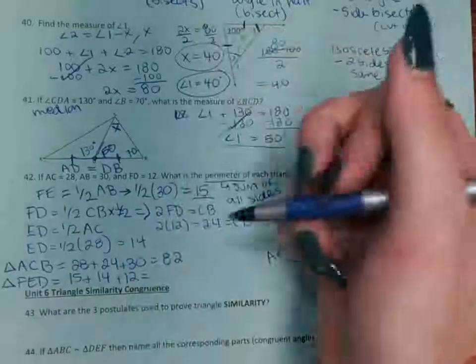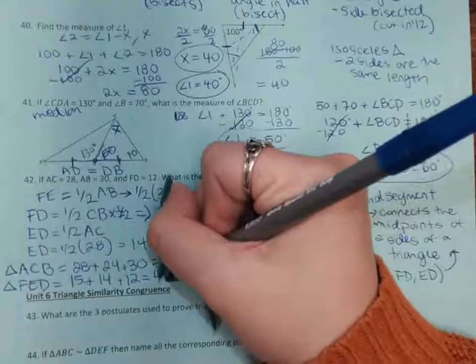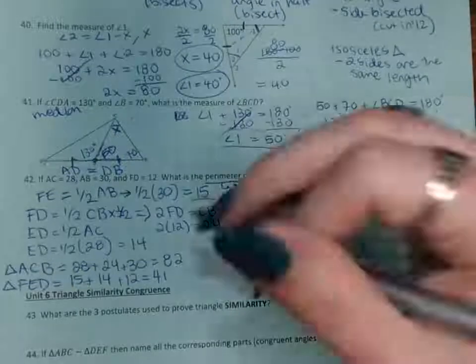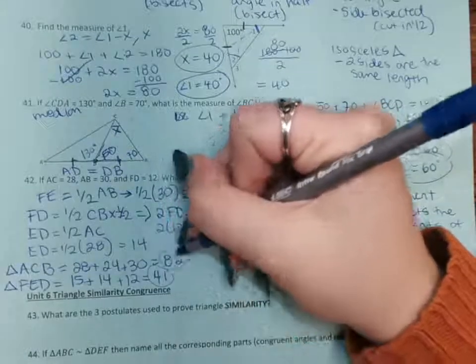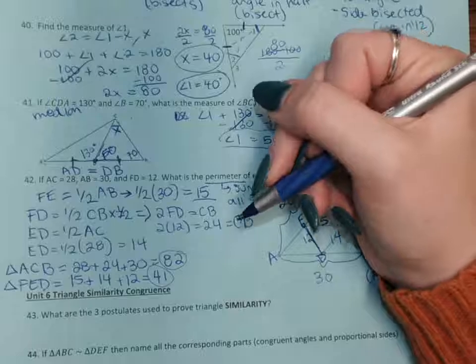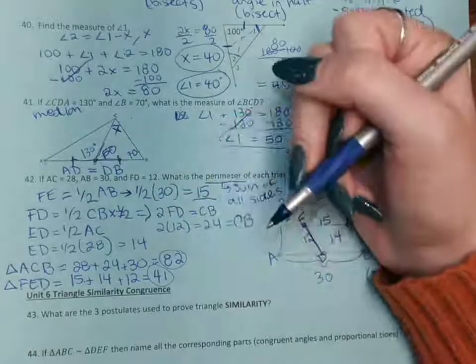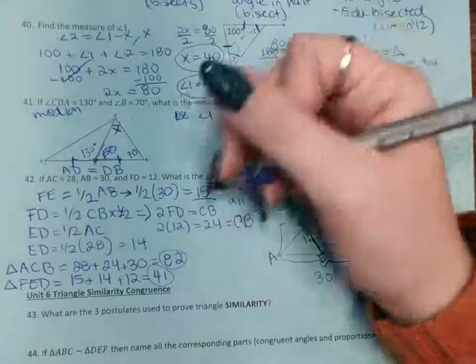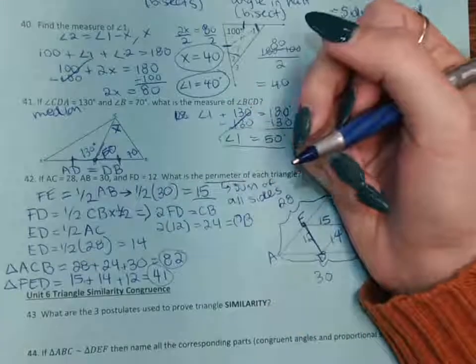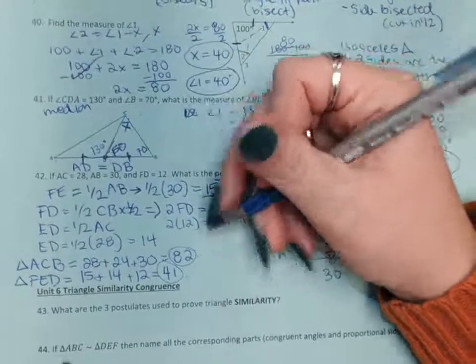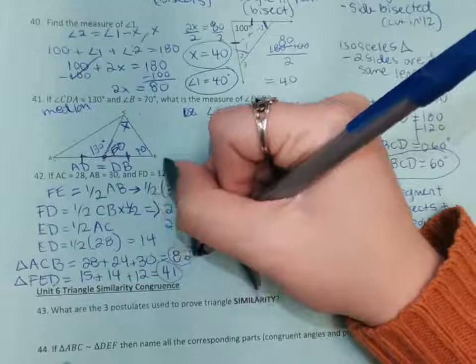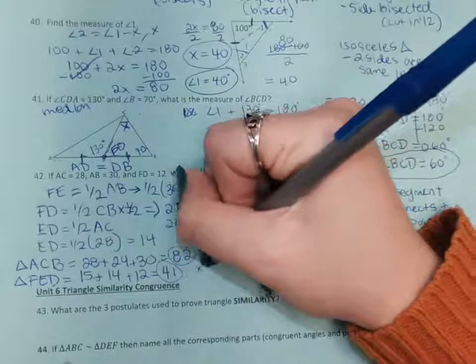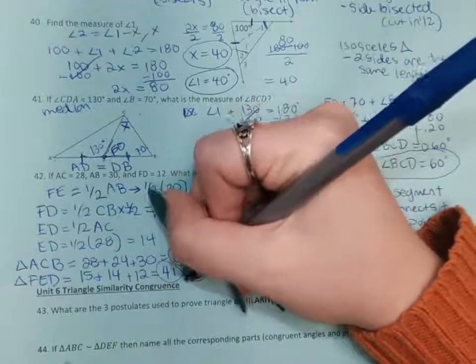So, do you notice anything funny about those perimeters? Notice that the big triangle has double the perimeter of my small triangle. Okay, so if you found the perimeter of one, you only have to multiply by 2. Oops, wrong direction.